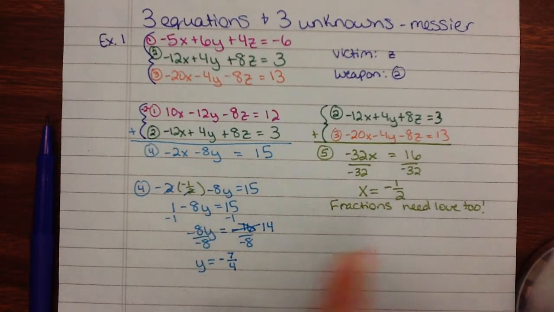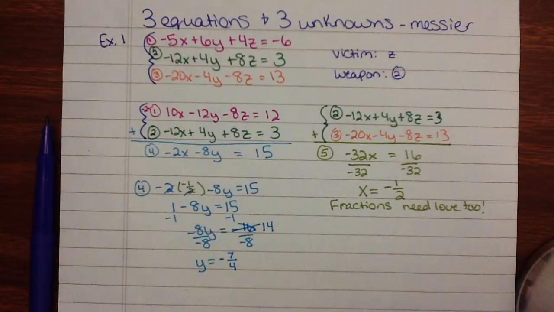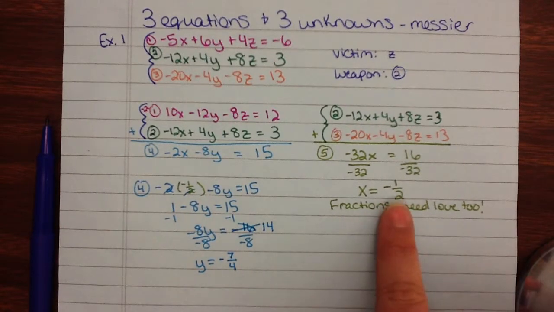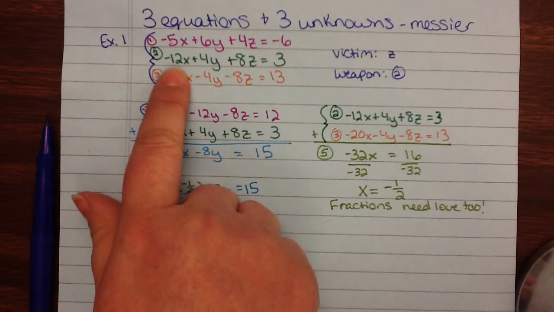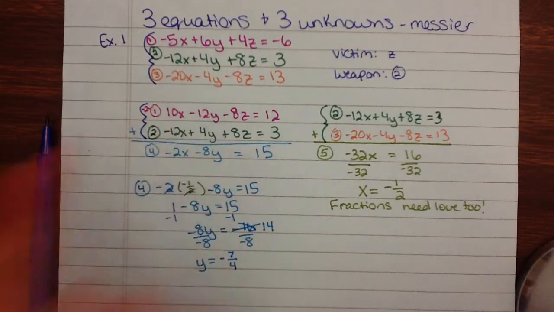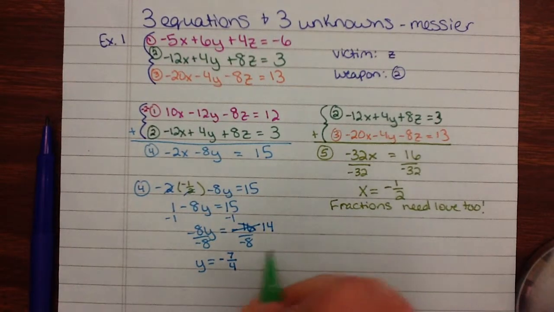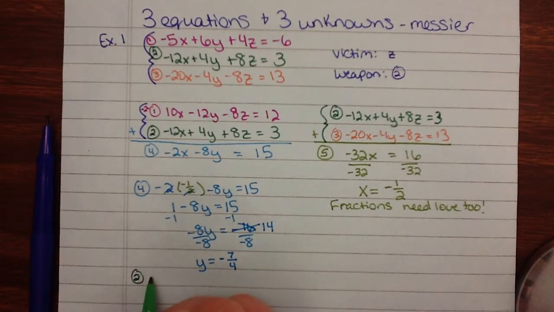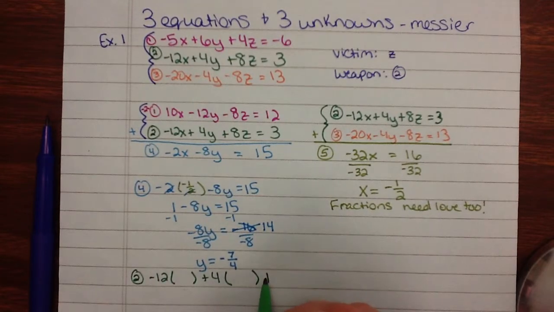So now I know x and I know y, I need to find z. In order to find z, I need to plug it back into one of these ones so I have z. Well, since this has a half in the bottom, I really want to multiply it by an even number so it gives me something even. So that would be one of these two. So let's plug this back into equation 2. In equation 2, I've got negative 12 times x, which is negative 1/2, plus 4 times y, which is negative 7/4, plus 8z, and that equals 3.